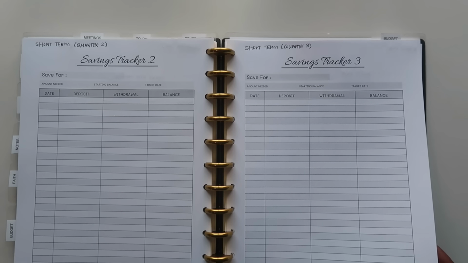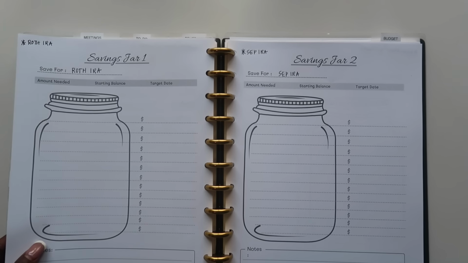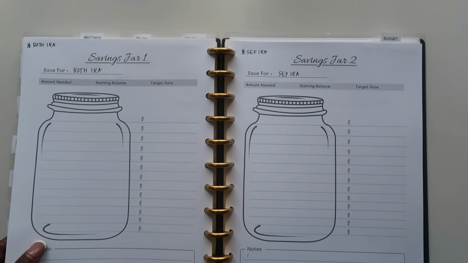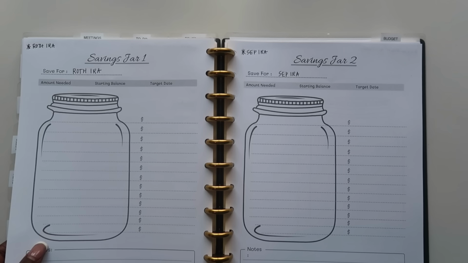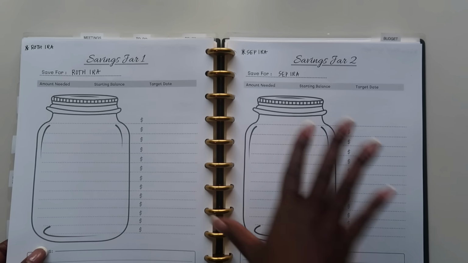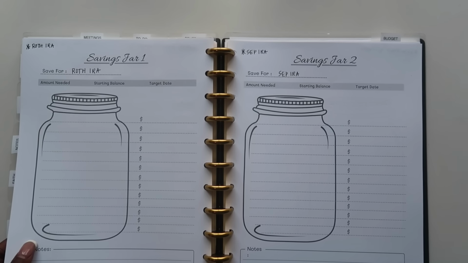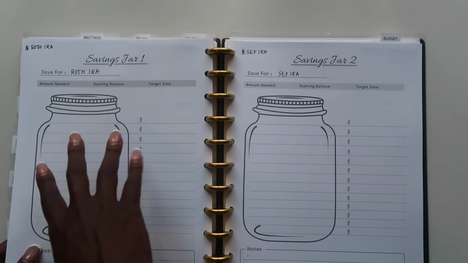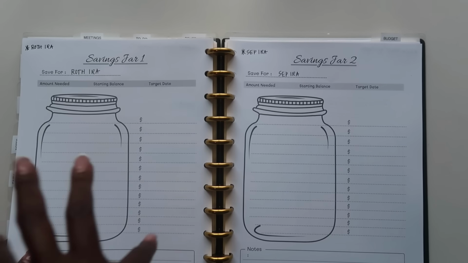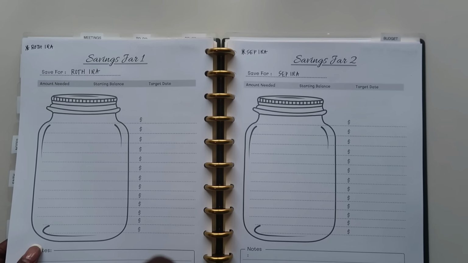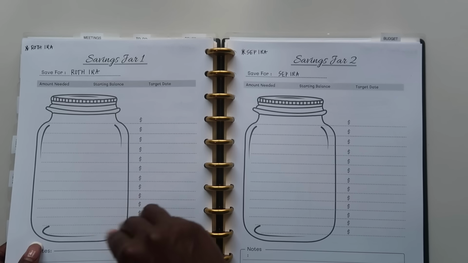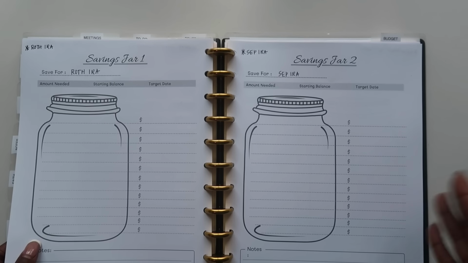And then the other trackers that I have in here, like my savings jars, is where I keep up with our investing accounts. And the reason why I like to keep these on the jars is because I'm not doing any withdrawals here. And so I can easily highlight how much I'm putting in and the current balance that's going in for the year. And I don't have to worry about any withdrawals, because for the most part, once this money goes in here, it's going to stay in there for the long haul.